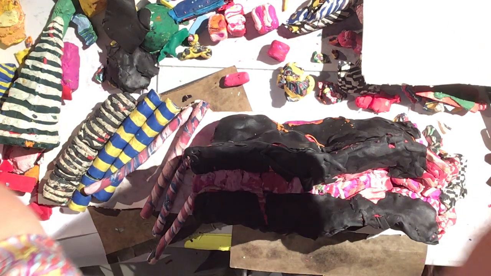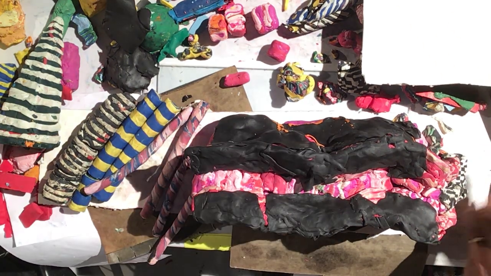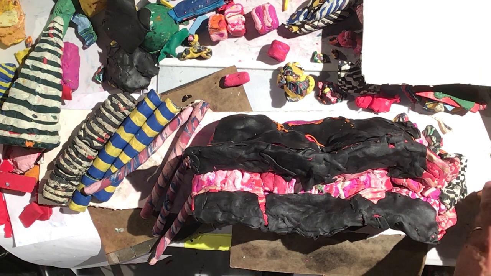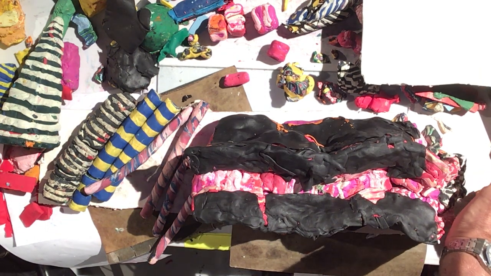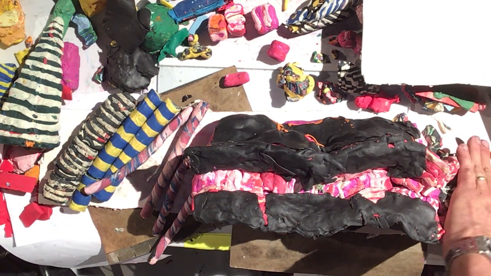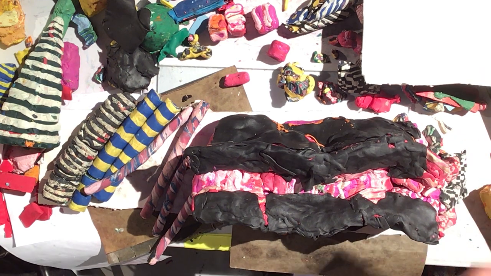I am also going to put the cat back on its back. So I have to build another buck, a buck or a negative clay thing that holds up the back.